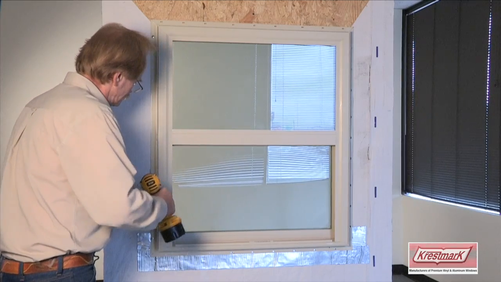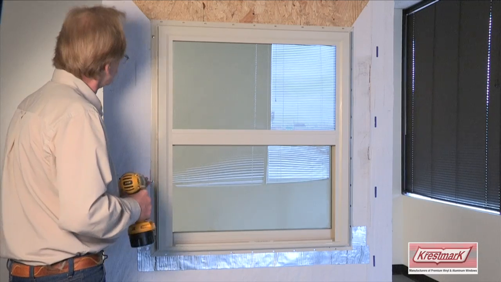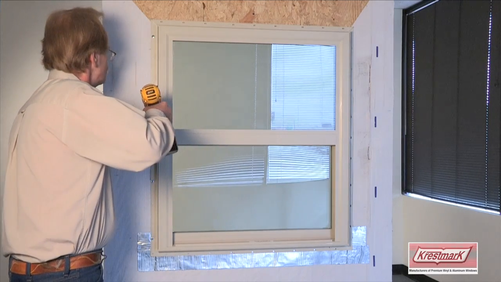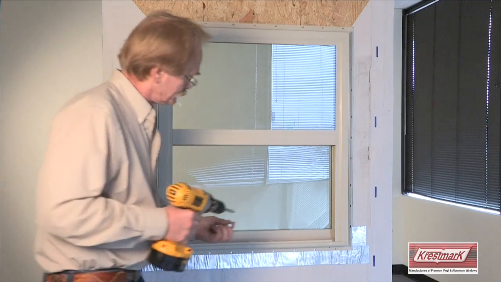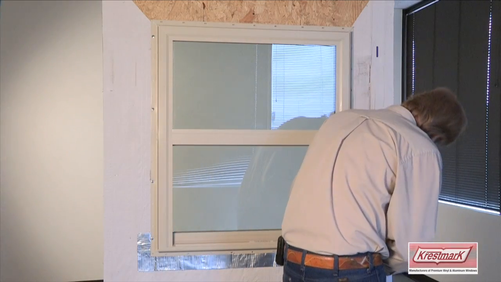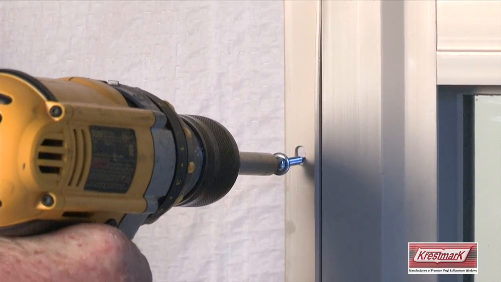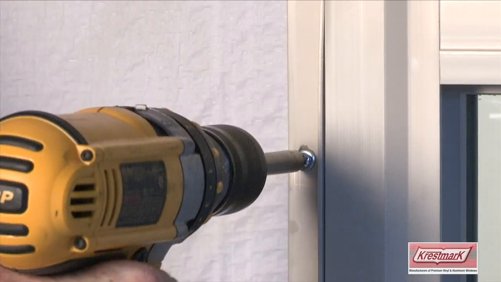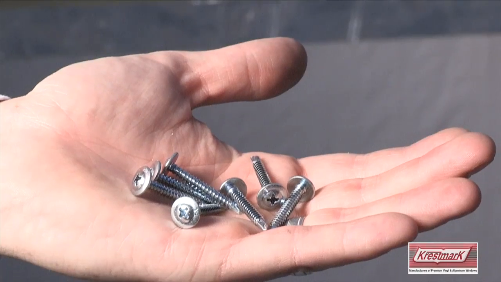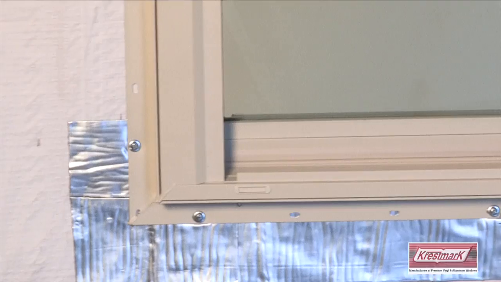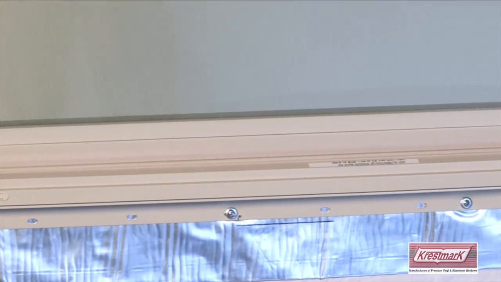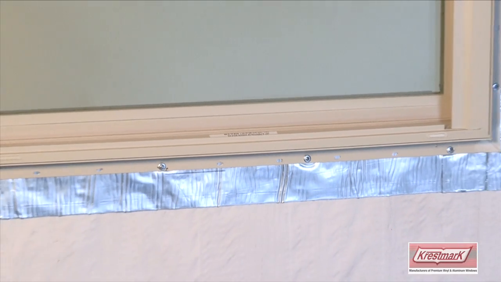Krestmark recognizes that there are other equivalent non-corrosive fasteners available. With all fasteners, proper placement and alignment are necessary to achieve their maximum holding power. To achieve the stated DP rating, secure to the framing through the holes in the nail fin with a minimum number 8, 1.5-inch corrosion-resistant screws as specified in the International Building Code and International Residential Code.